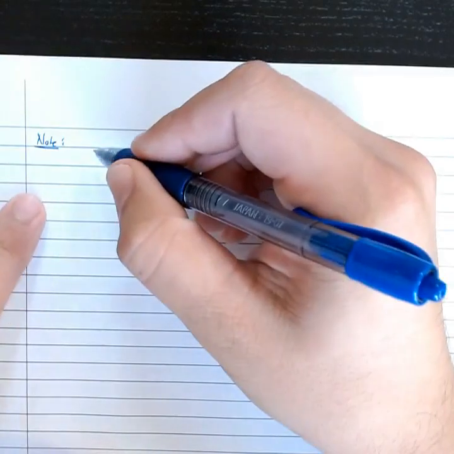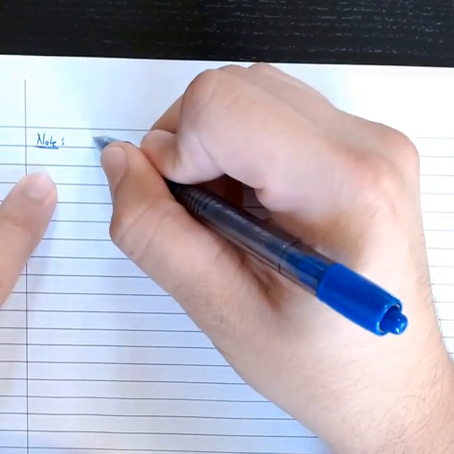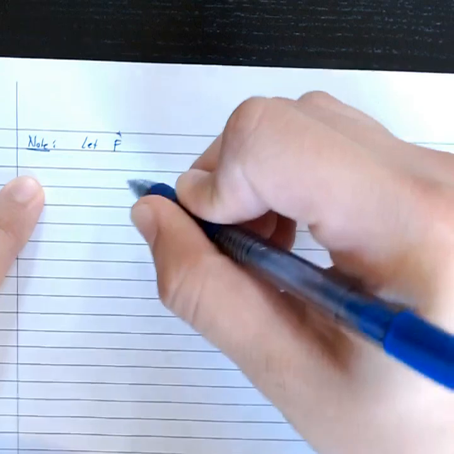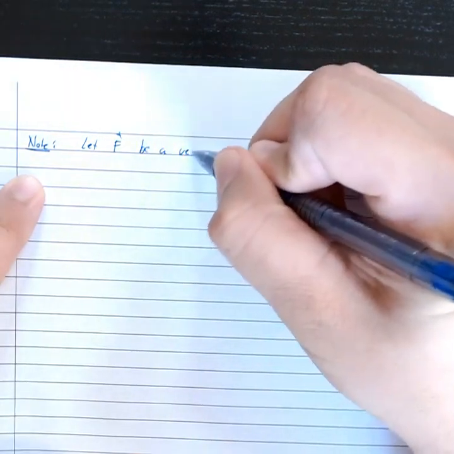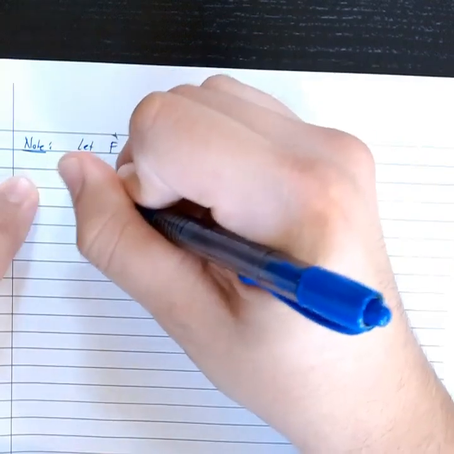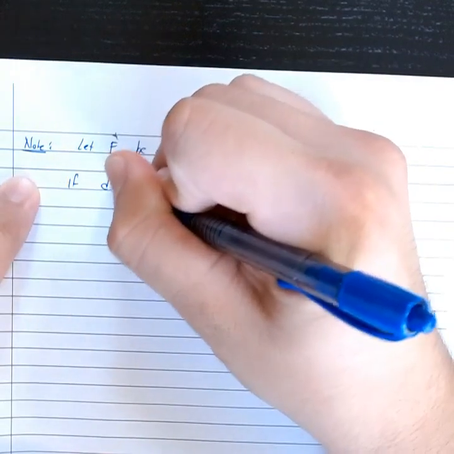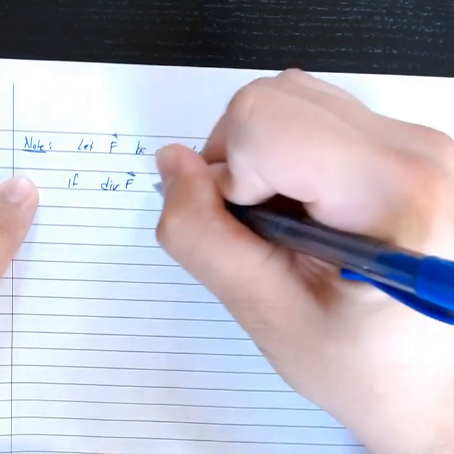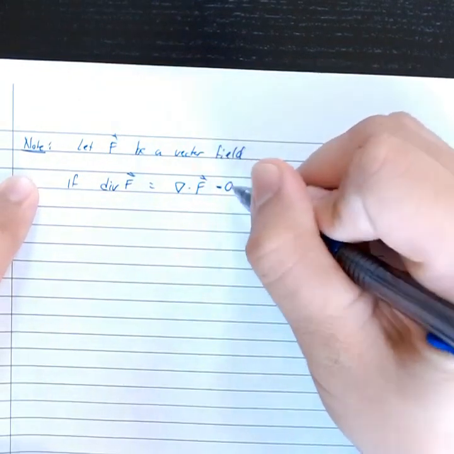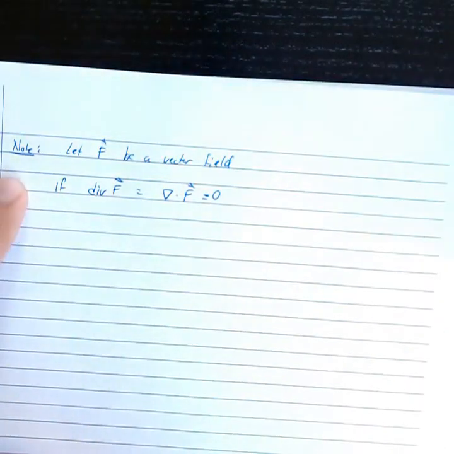So in any event, let F be a vector field. If the divergence of F, often denoted as del dot F, is equal to 0, then F is said to be incompressible.